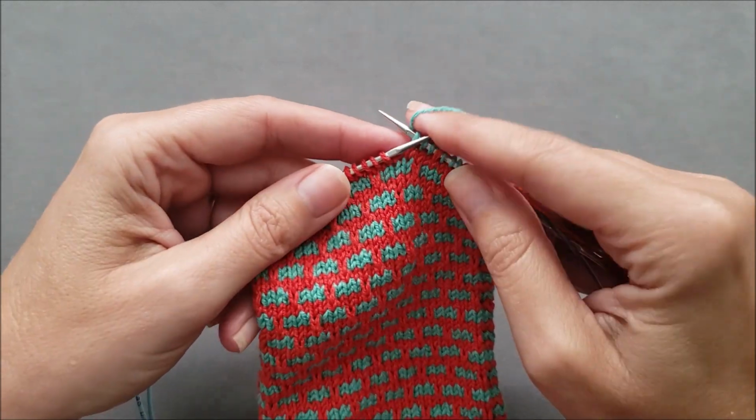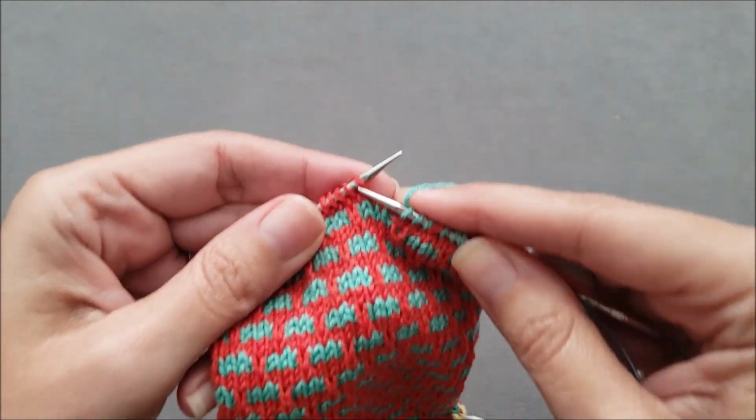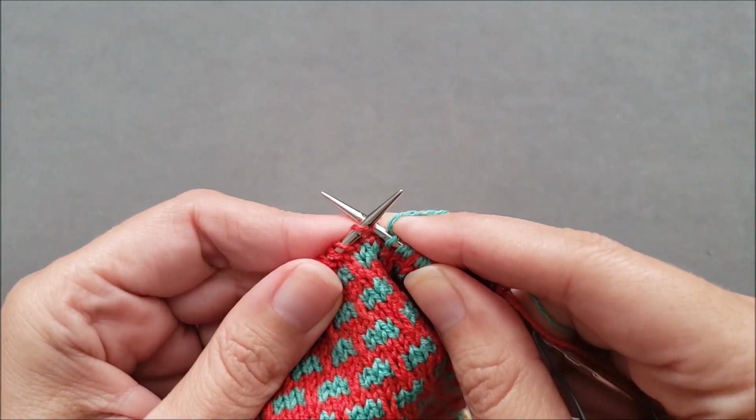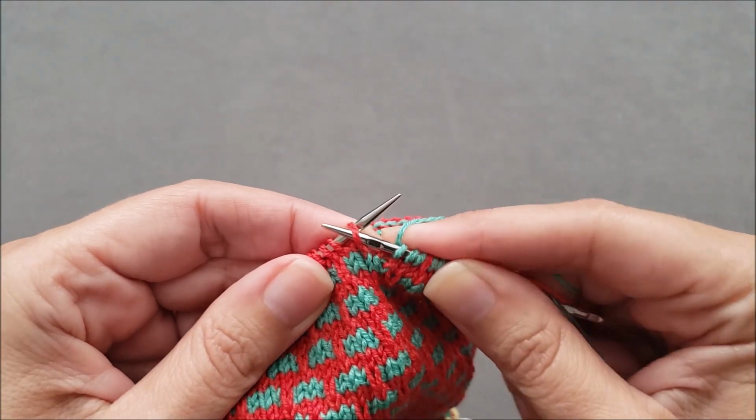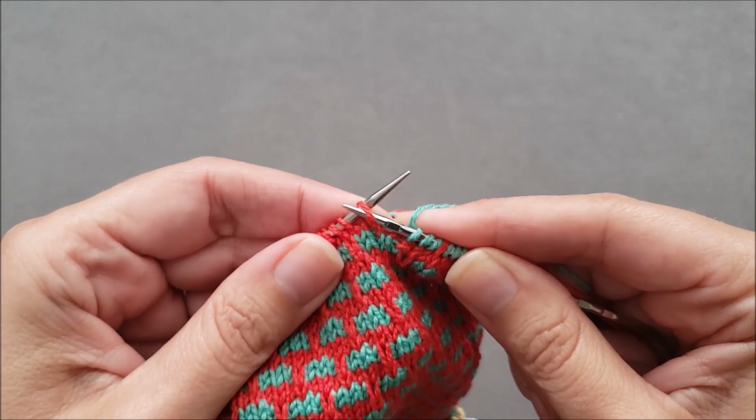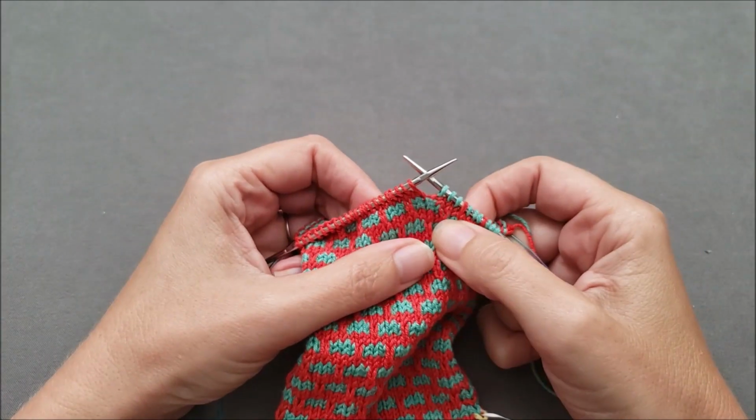Which way should I slip a stitch? Knitwise or purlwise? With 3 quick tips.